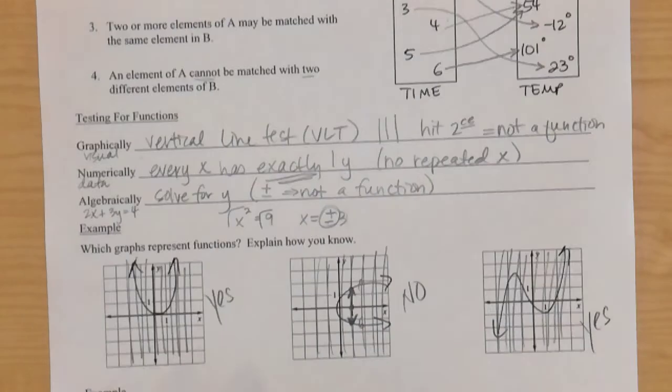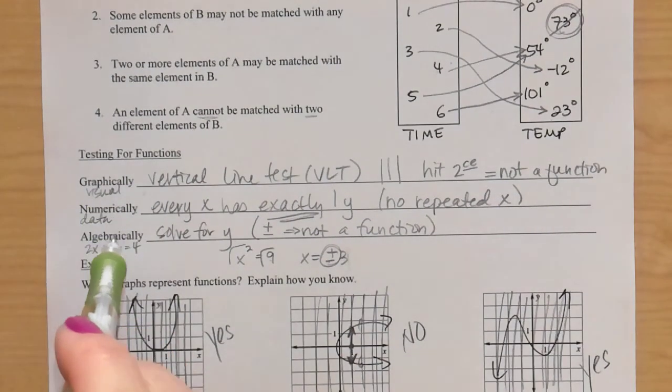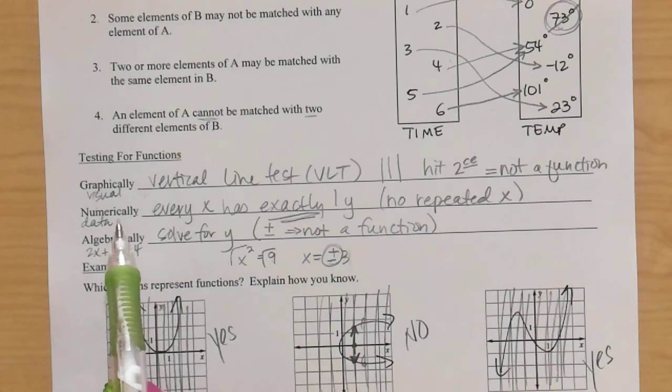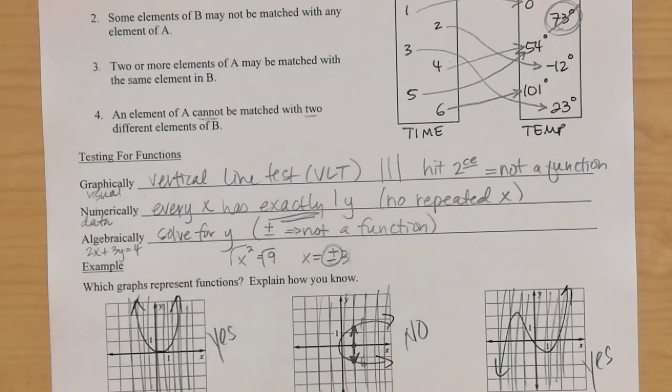So today was all about deciding if things are functions. You have 3 big ways to do that. Graphically or visually is the vertical line test. Numerically, when you're looking at data, just make sure that every x has 1 y. And algebraically, solve for y and make sure that you don't get a plus or minus.